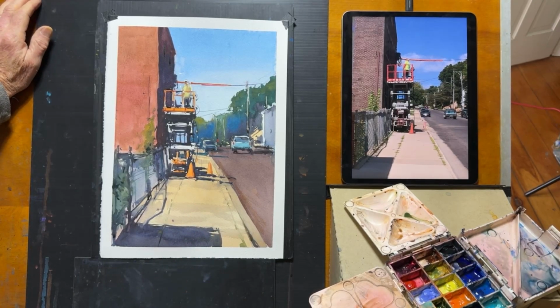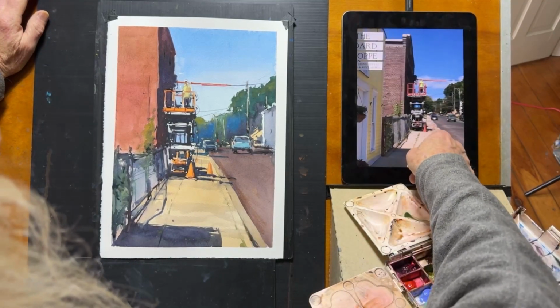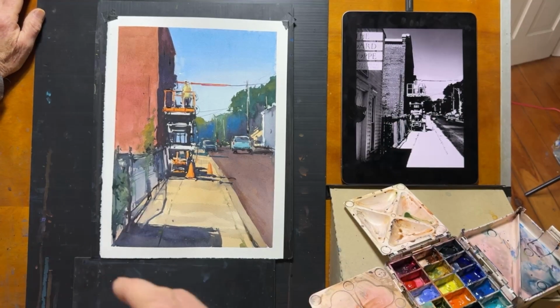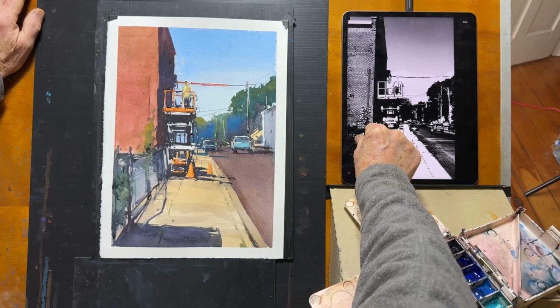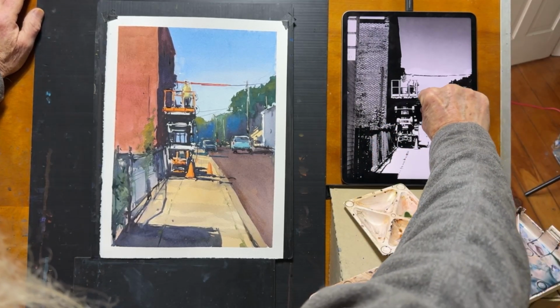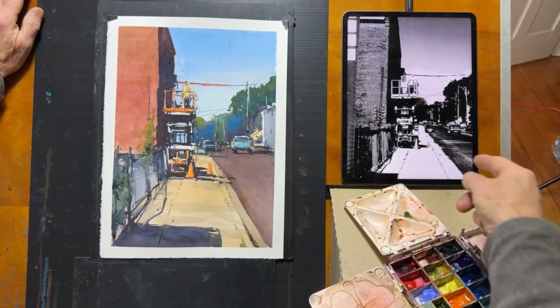And if you can find ways to connect, squint, close your eyes and squint so that you can see where this dark shape just connects to this dark shape. Yes, they're different things. Yes, they're different colors.